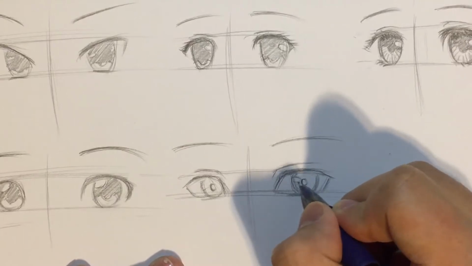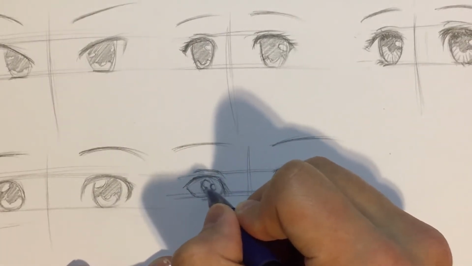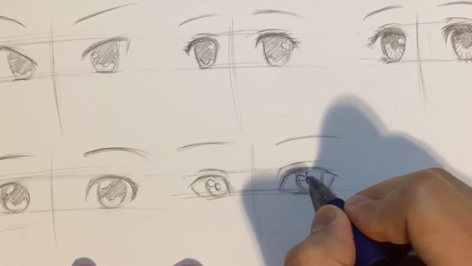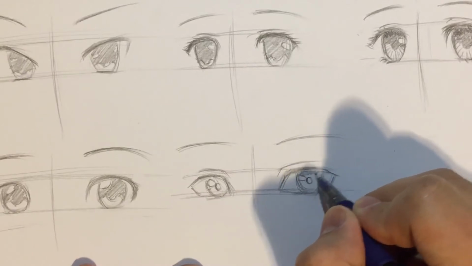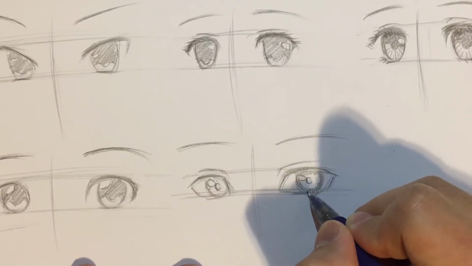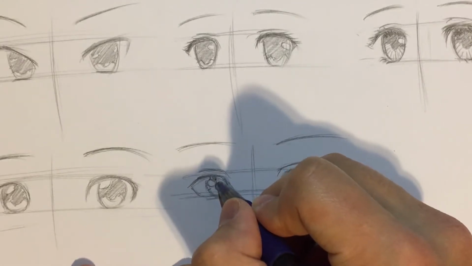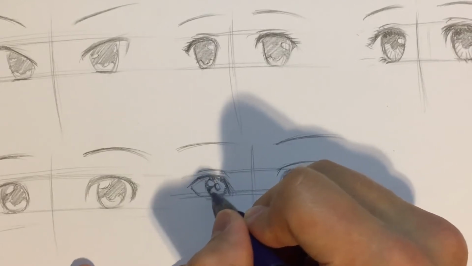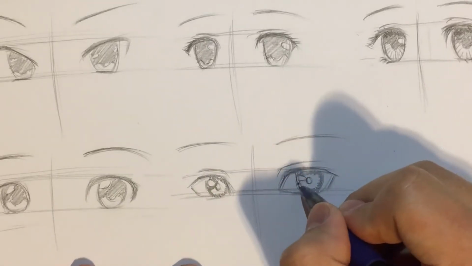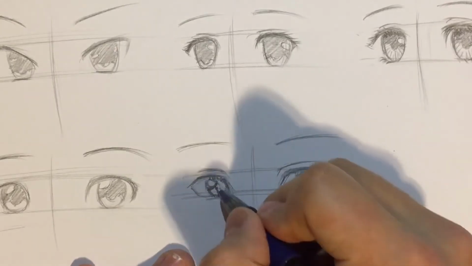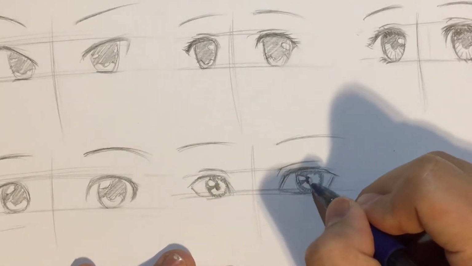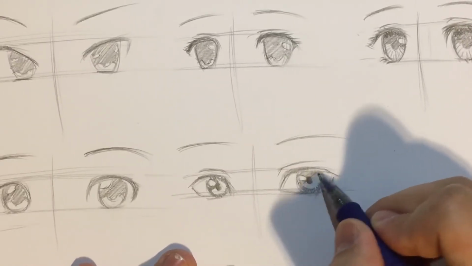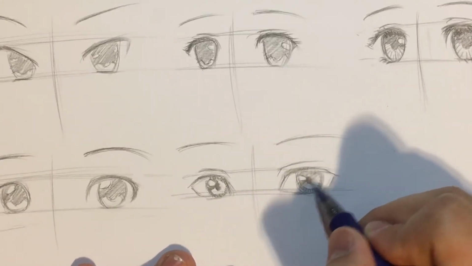So let's just make a highlight and then let's just shadow around the pupil to give it a 3D look, and then around the highlight is going to be really dark just to make it look more like a light, and then of course make the iris dark, and then we're just gonna give it a gradient from this highlight and down to the other side.